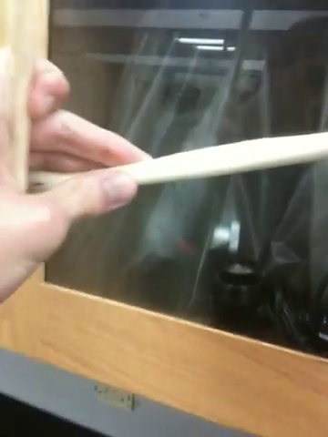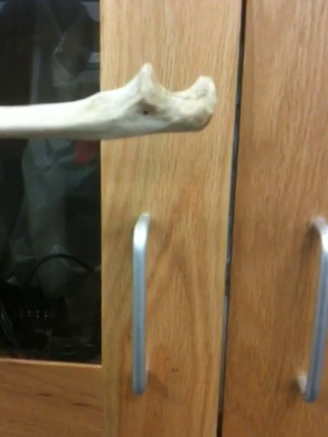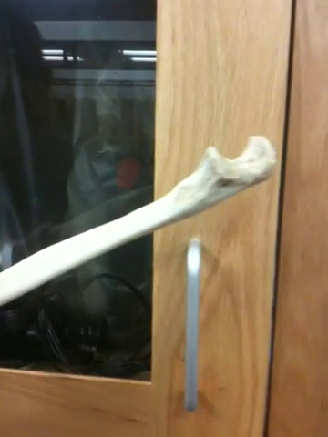For the radius and ulna, you do not have to know left from right. You do have to recognize the difference between the two. The first way to do that is pick up this bone right here, turn it on its side, and you see the U shape right there? That U shape stands for U, for an ulna. So you know this is going to be the ulna because it's U-shaped.